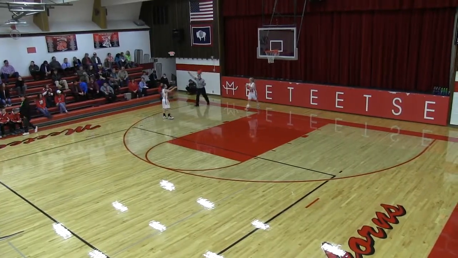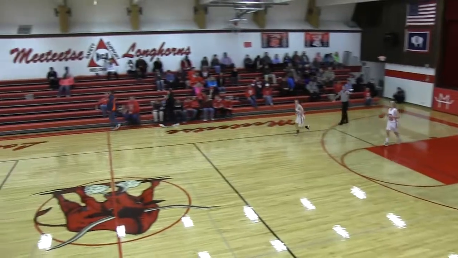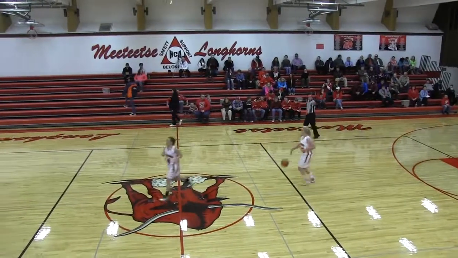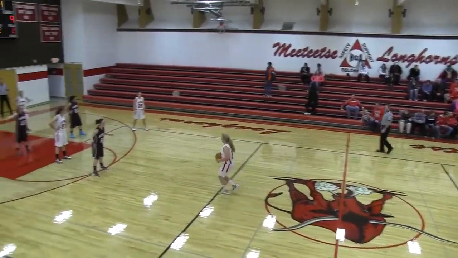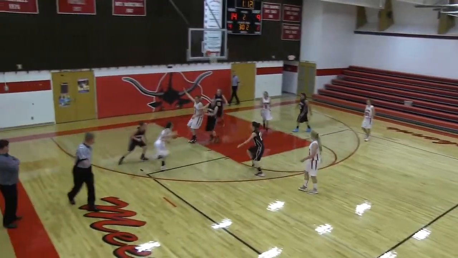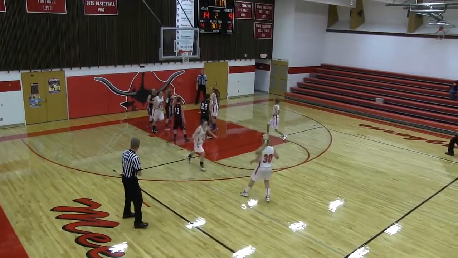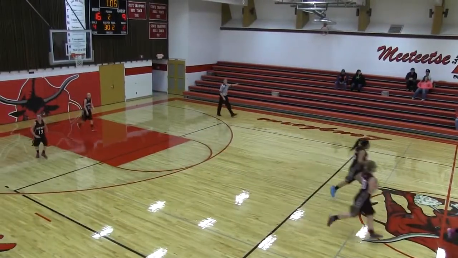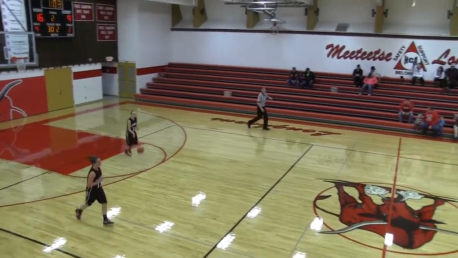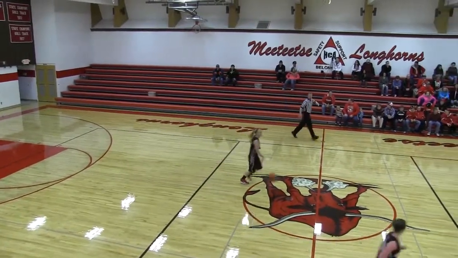Caitlin Heiser will inbound it to Tori Lewis. Caitlin will bring it across. Goes over to Tori Lewis, drives in, takes the shot. This is going to go off the glass and is good. So it's now the hometown Meeteetse Longhorns 16 and the visiting Midwest Oilers 9.